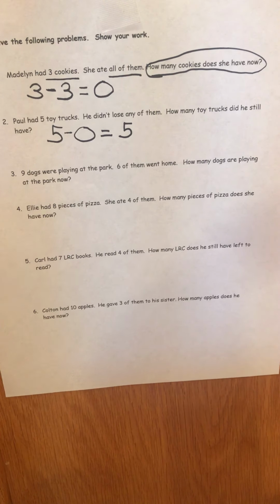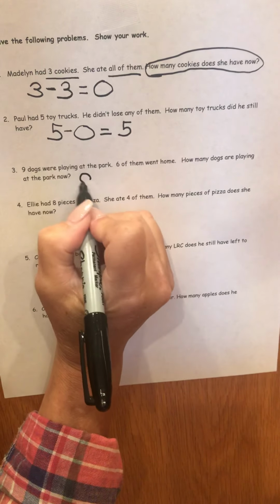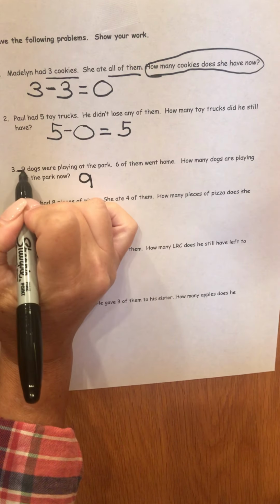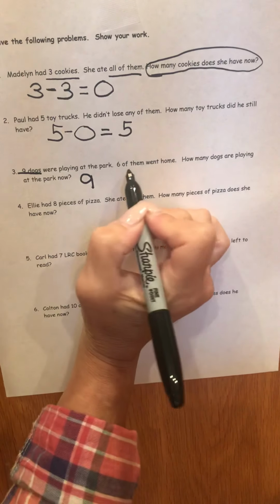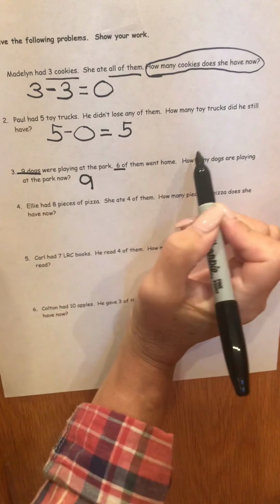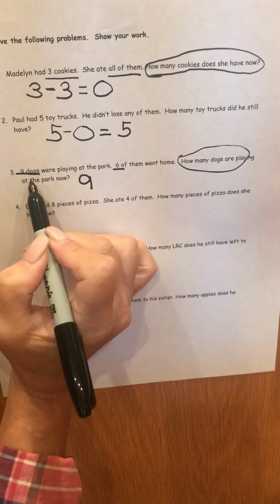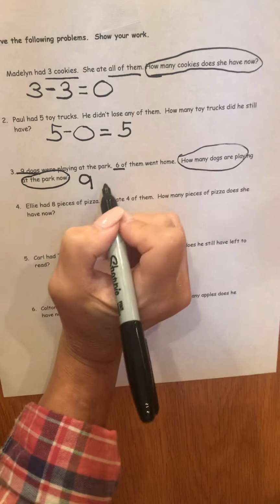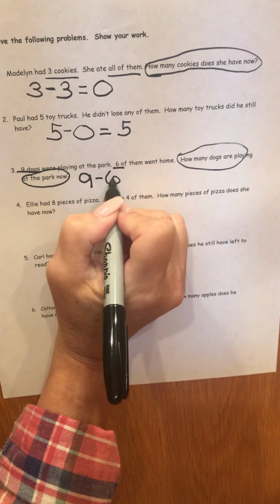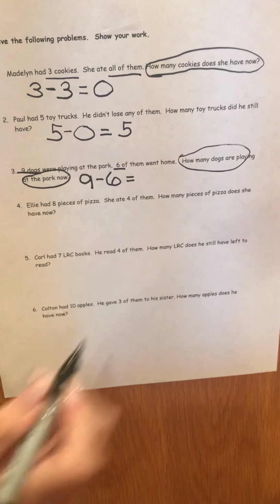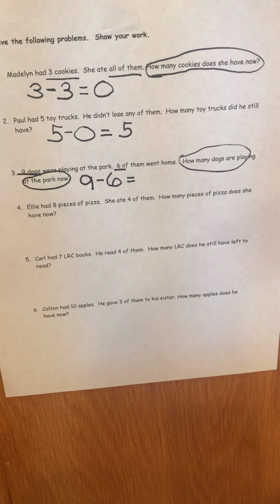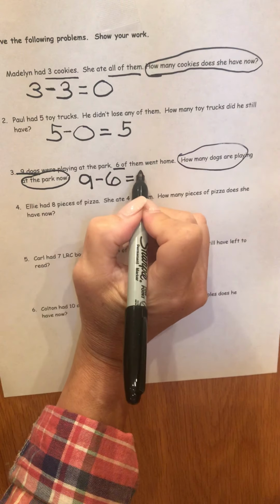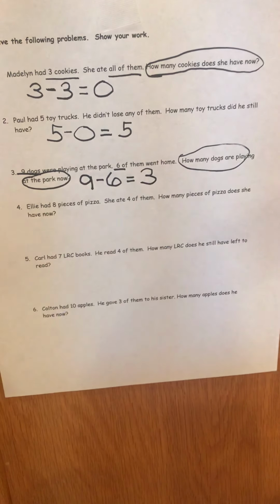Number 3. 9 dogs were playing at the park. 6 of them went home. Oh, here, let me underline. 9 dogs were playing at the park. 6 of them went home. How many dogs were playing at the park now? So we want to circle what we want to know. 9 dogs are playing at the park. 6 of them went home. How many dogs are playing at the park now? So we want to know the difference between 9 and 6. 9 take away 6 equals 3.